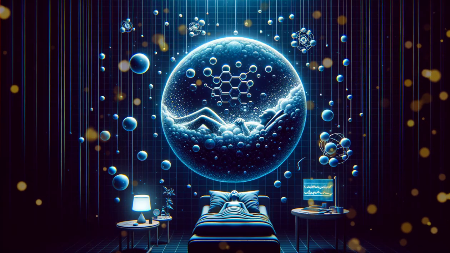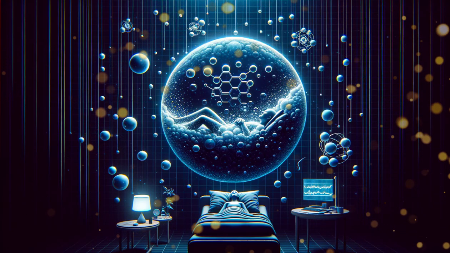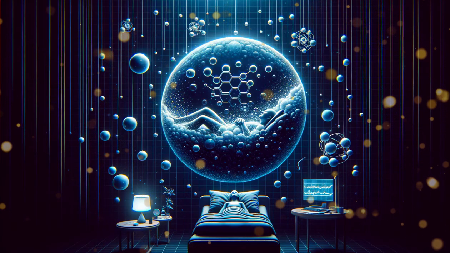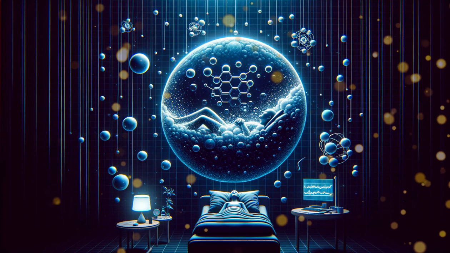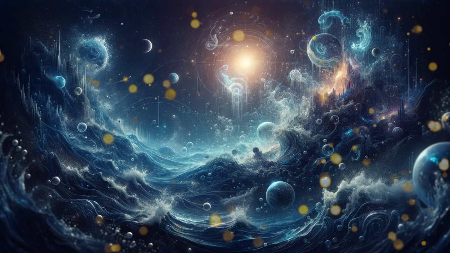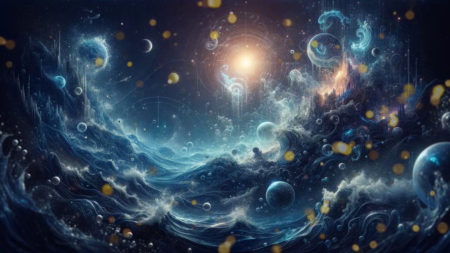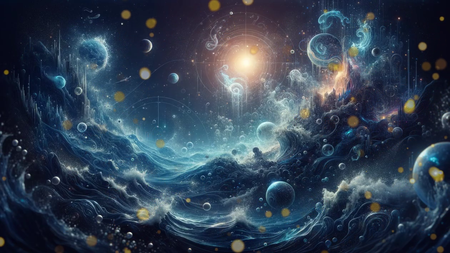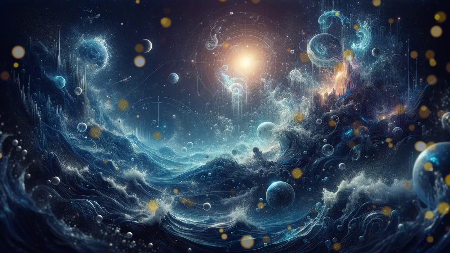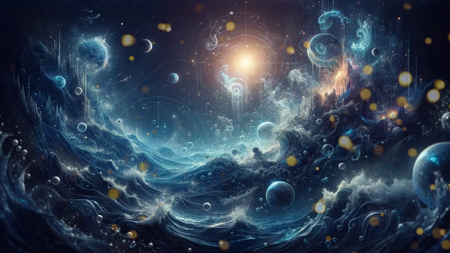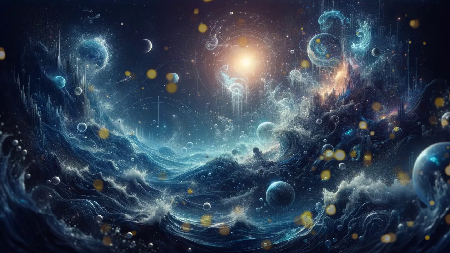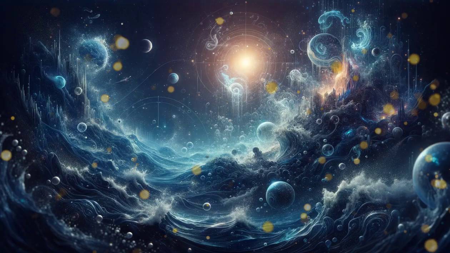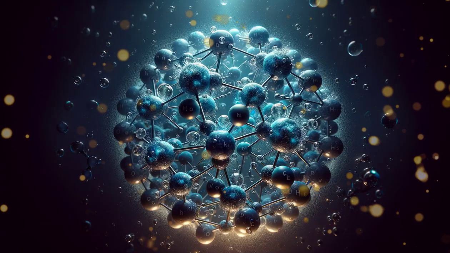Enzymes, the catalysts of biological processes, often require water to function, making it indispensable for metabolism. Imagine the intricate dance of molecules as they interact within a cellular environment, where water not only serves as a solvent, but also participates directly in reactions. Hydrolysis, for instance, is a reaction that utilizes water to break down complex molecules into simpler ones, fueling the very processes that sustain life.